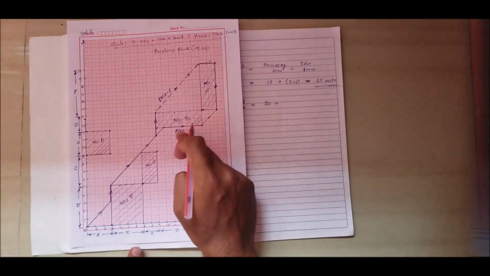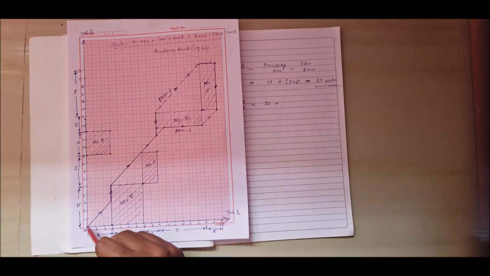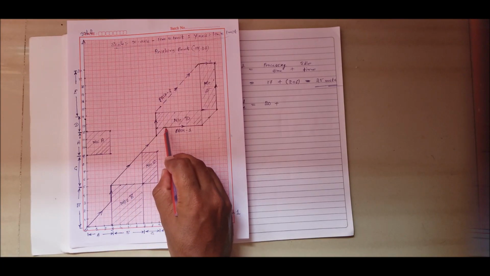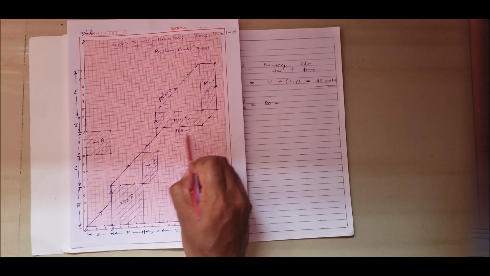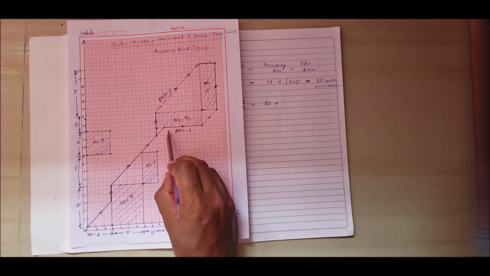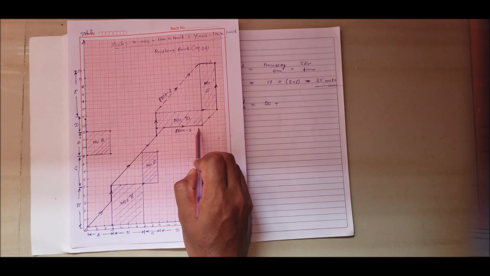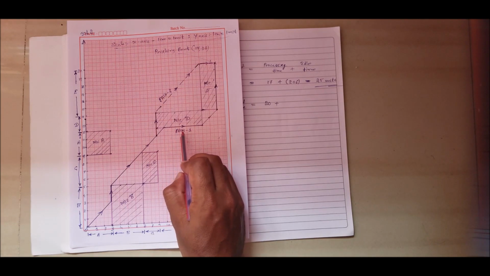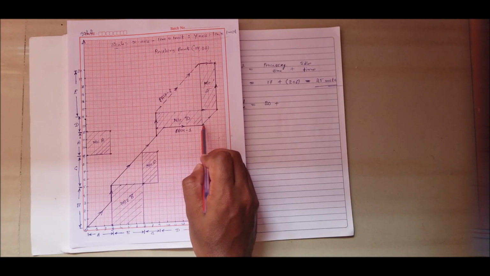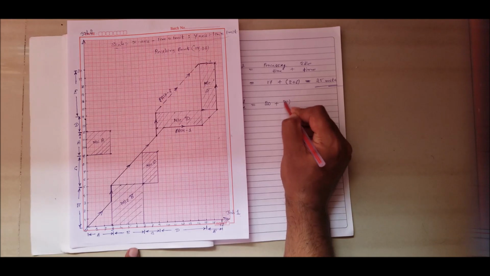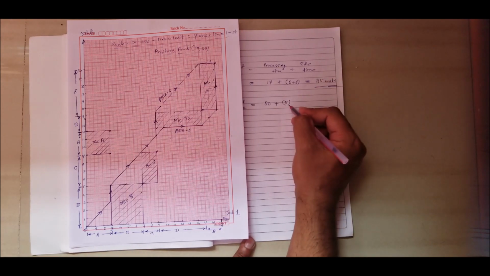So therefore along path 1 I should count the horizontal lines. Moving along path 1, we have a horizontal line only here. So the total horizontal line duration is 1, 2, 3, 4, 5. Then I have taken 45 degree. So here I have 5 units of horizontal line. Therefore idle time is 5.